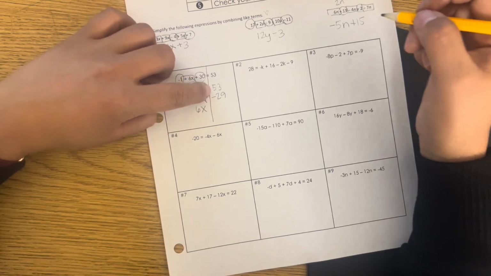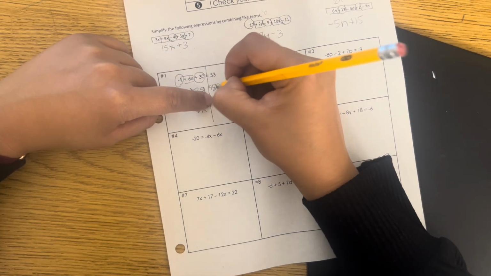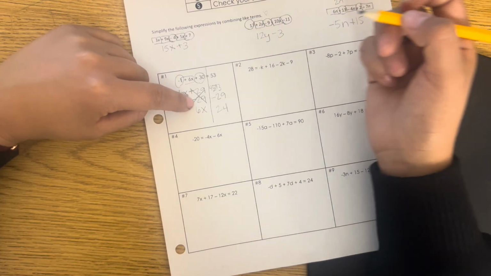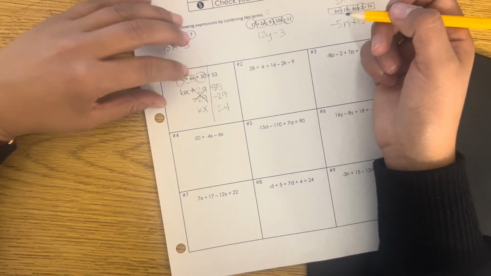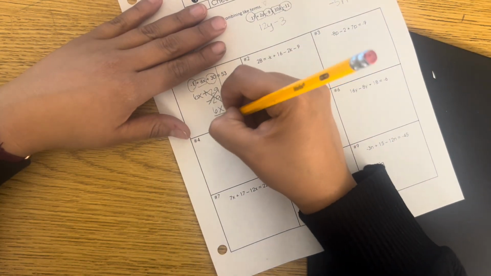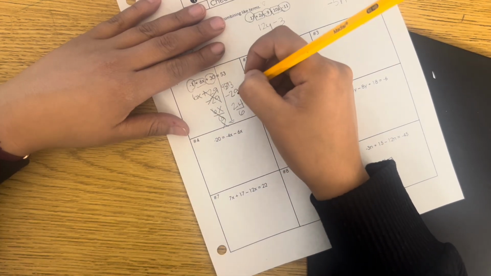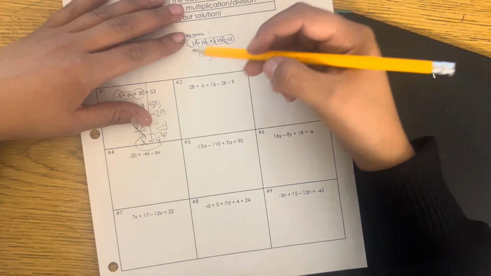On this side, since they're different, I'm going to subtract. So 53 minus 29, going to borrow a little bit here, is 24. And since 53 was larger, it's positive. Then my next step is to divide. So I'm going to divide by 6. A positive divided by a positive is a positive. 24 divided by 6 is 4. So x equals 4.